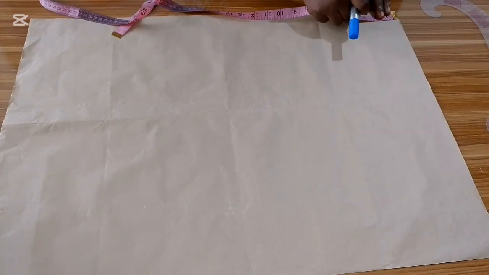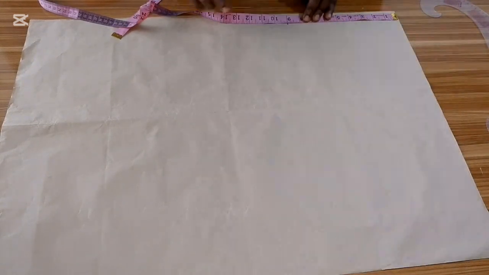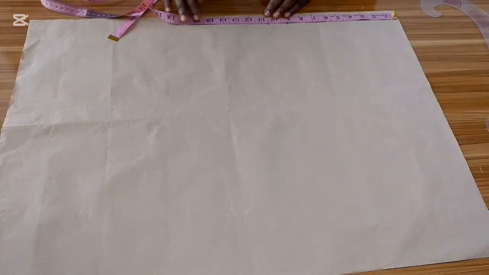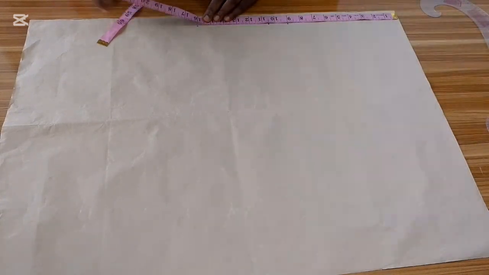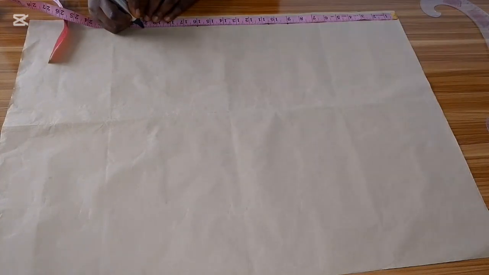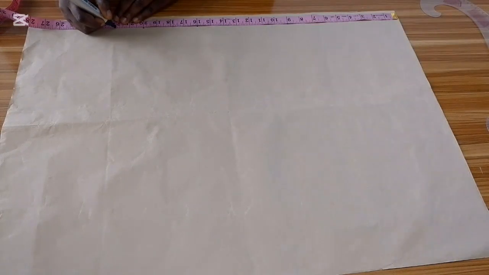I have my pattern paper here for both the front and the back. So I'll proceed with the first step of marking my measurements. I'll be marking my shoulder to bust line, which is 9 inches, my shoulder to bust point, which is 10.5, my shoulder to waist, which is 16 inches, my shoulder to length or hip, which is 20 inches. I'll be using that for my hip.